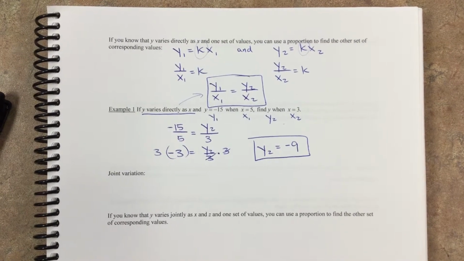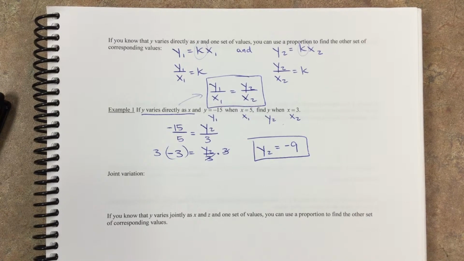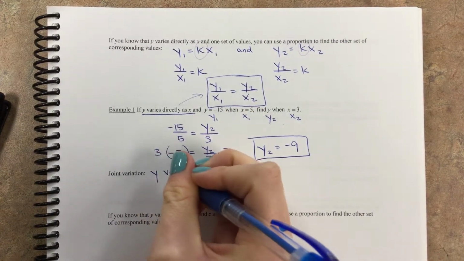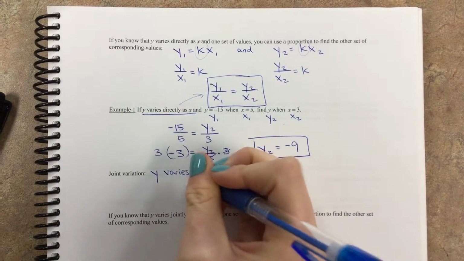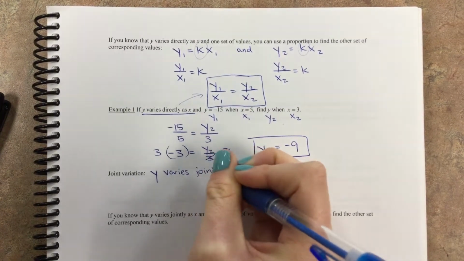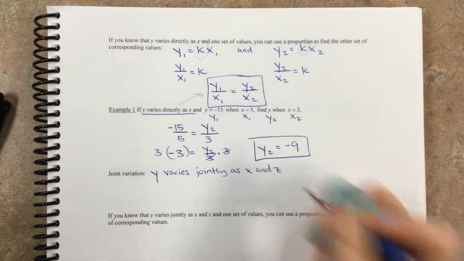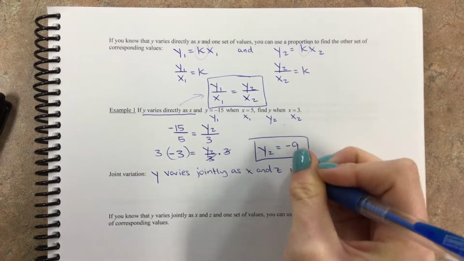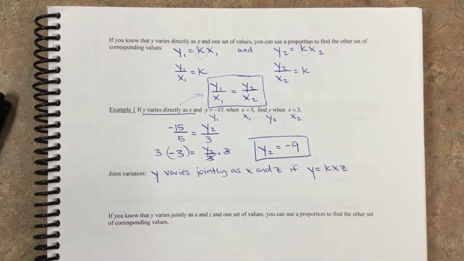Joint variation is a similar sort of idea. Joint variation occurs when one quantity varies directly with multiple other quantities. So we say that y varies jointly as x and z, and you might have more. We're just going to do an example where we have 2. And then it says if we can find some value of k, like this.